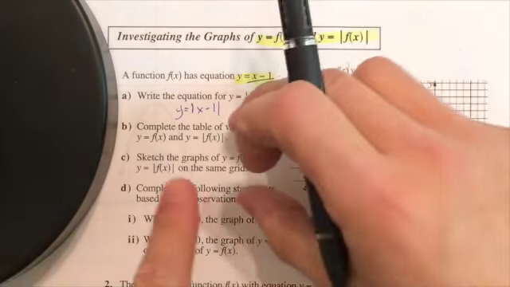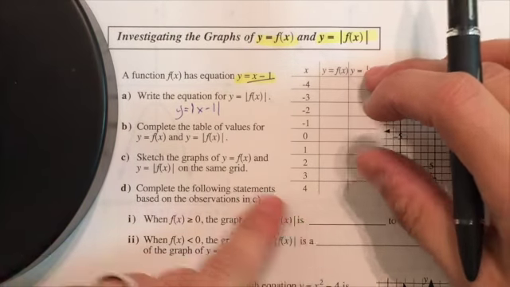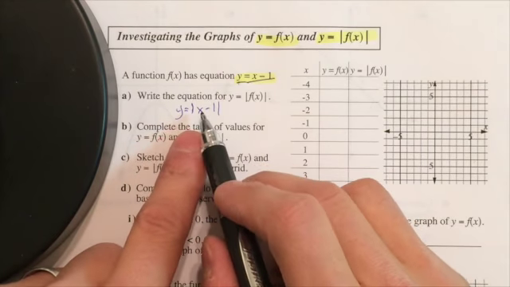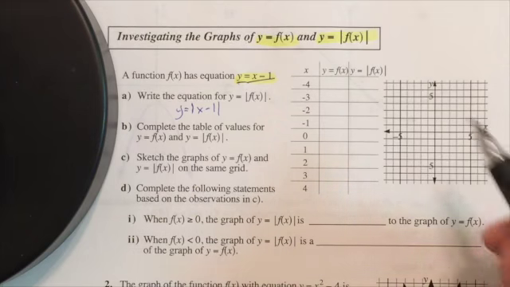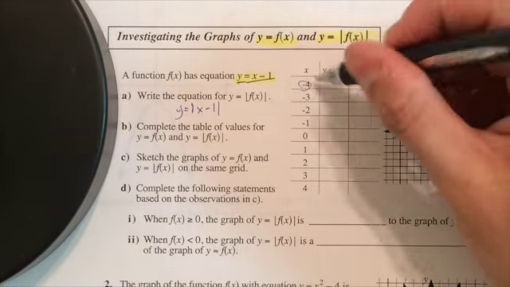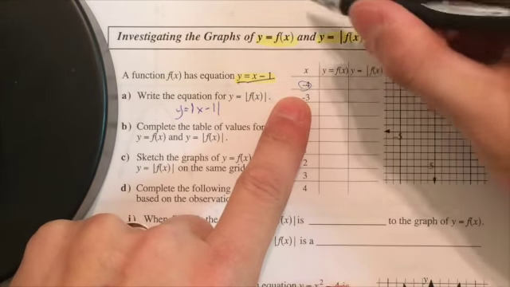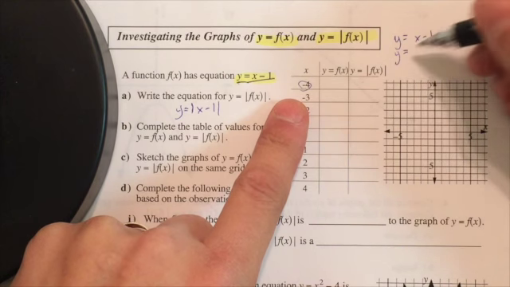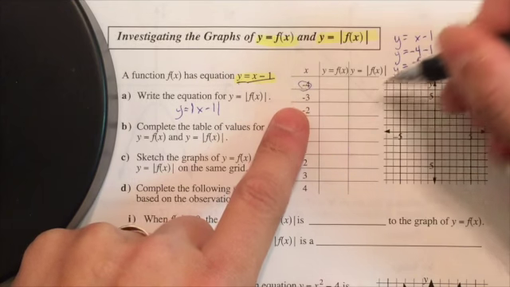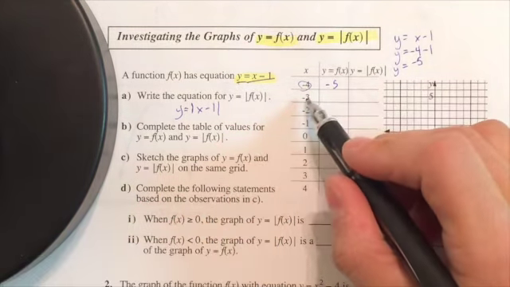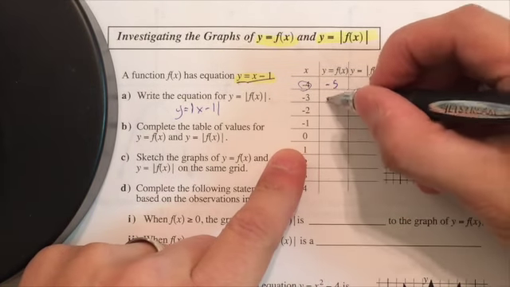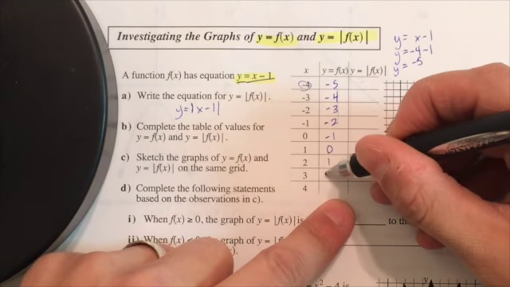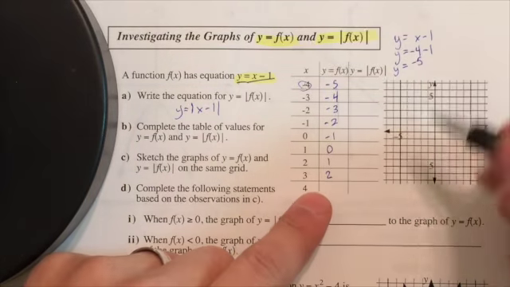Part B is we need to complete this table of values in the right-hand column for y is equal to f of x, and also for our absolute value equation of y is equal to the absolute value of x minus 1, or y is equal to the absolute value of f of x. Basically all we're doing is substituting our values of x into our equation. If I substitute my value of x into y is equal to x minus 1, this becomes y is equal to negative 4 minus 1, or y is equal to negative 5. You'll find that as you insert each of these values, your value of y is going to increase. Rather than writing each one out, I'm just going to take a shortcut and write down what the value would be if I inputted each of these values of x into my original equation.